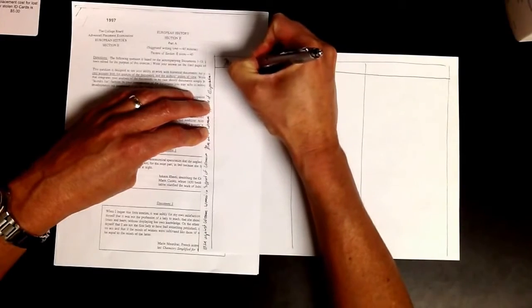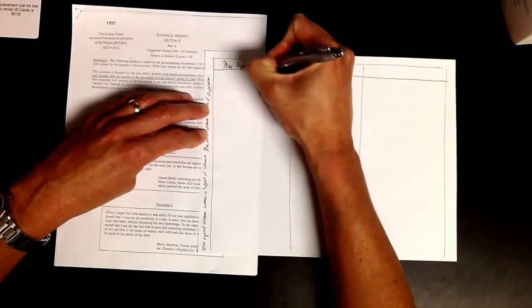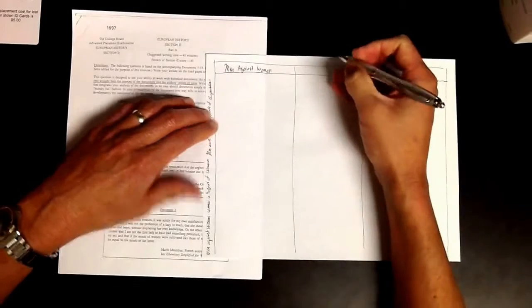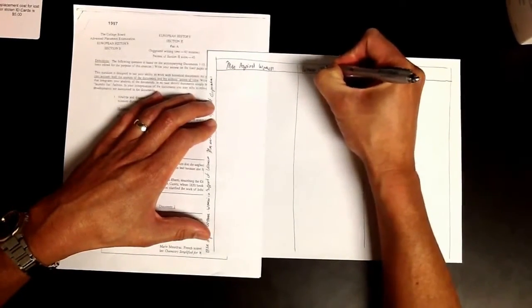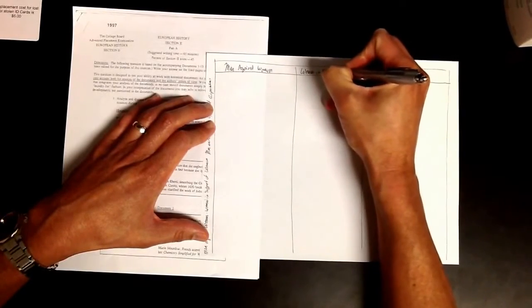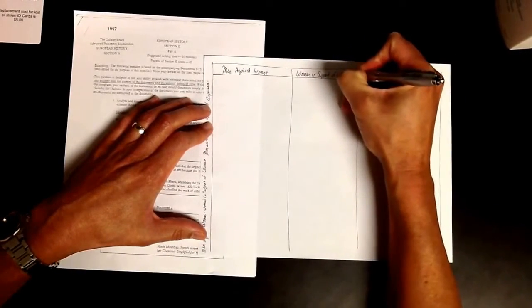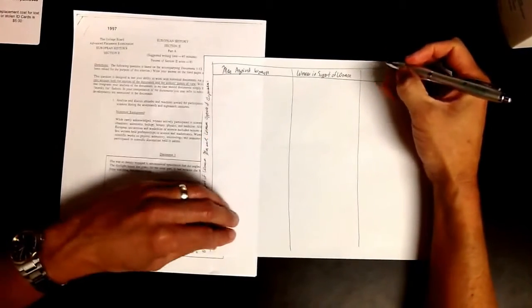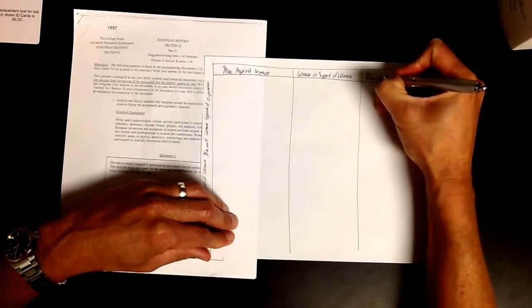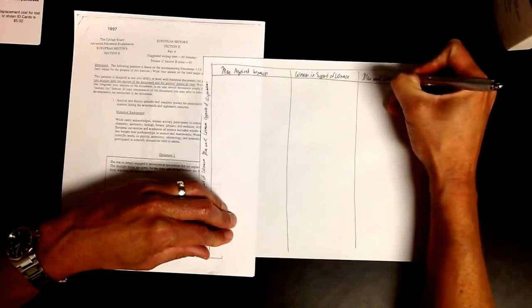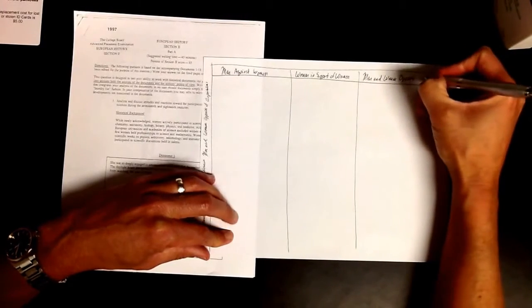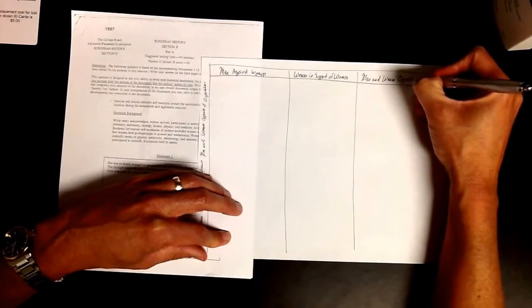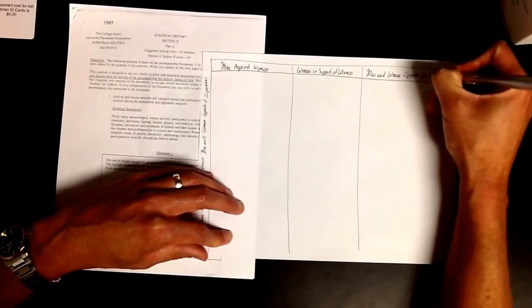Men against women. I've got women who are in support of women. See some patterns there. And then I've got men and women opposite of support. Okay, so now I've got my matrix created.